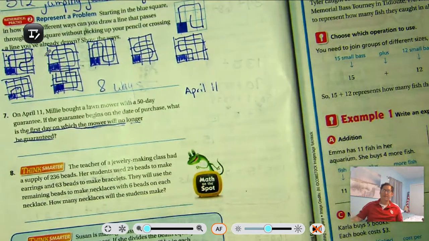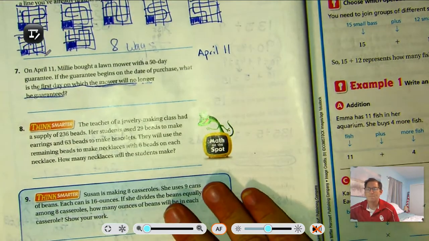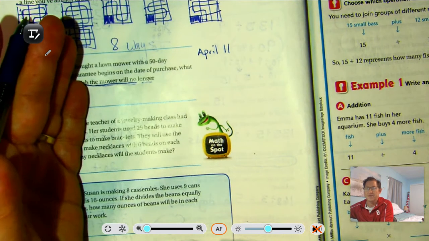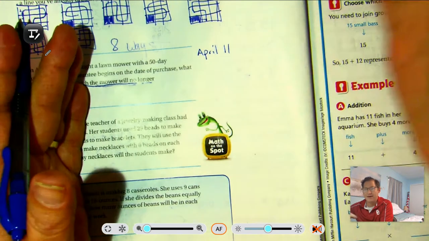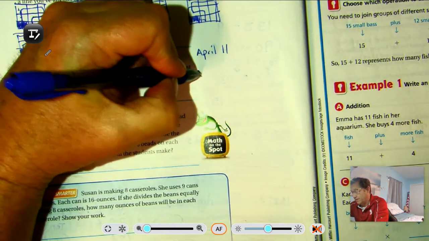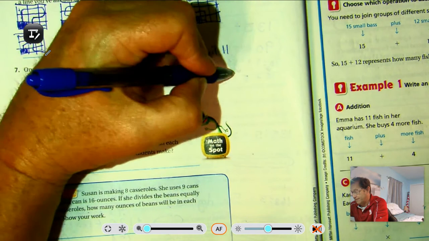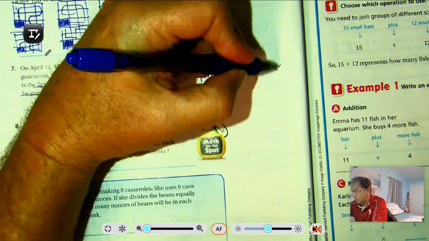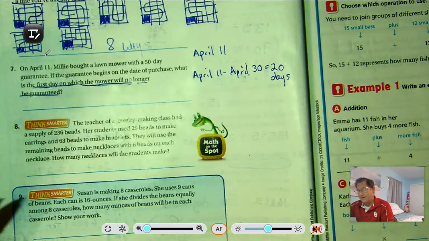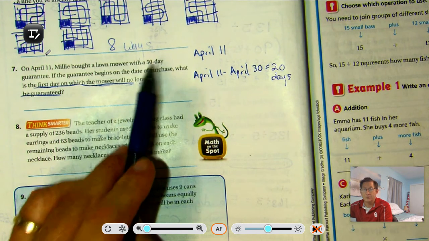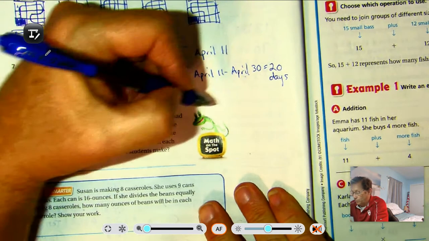Okay, so if April 11th is the first day, that means April 10th wasn't valid. So from the 10th on, how many days are there in April? It would be 20 more days. So April 11th to April 30th equals 20 days. And now we have 30 more days because it's good for 50 days.